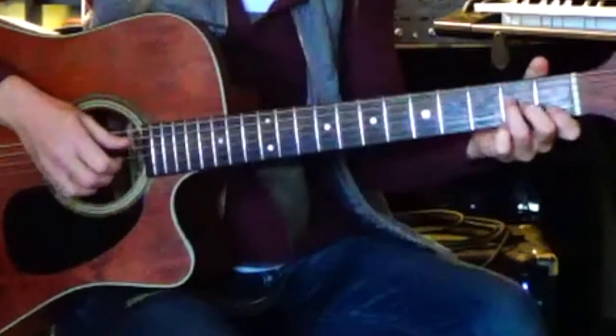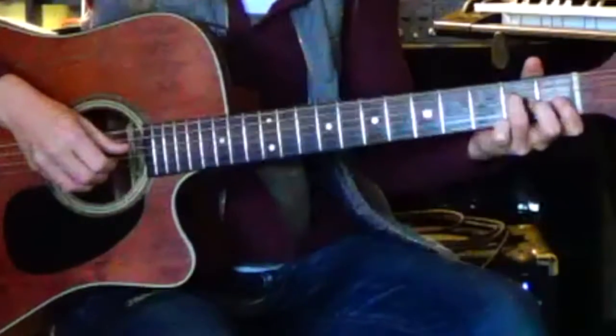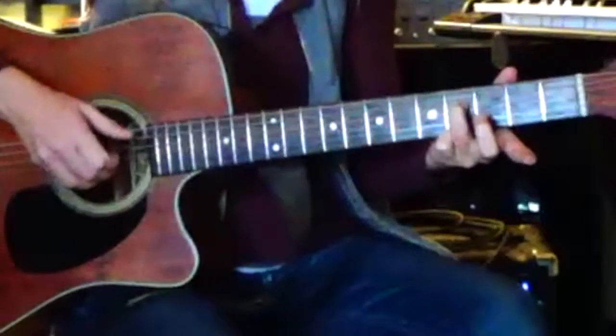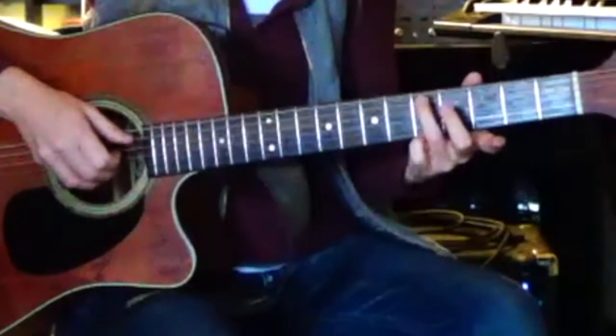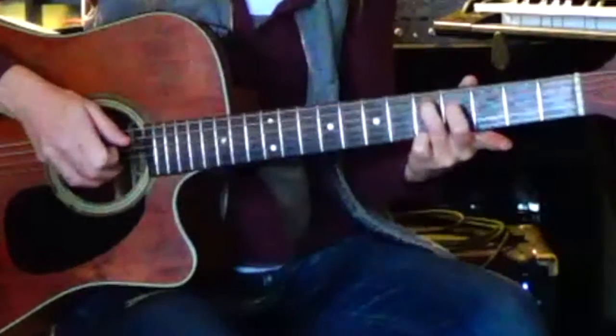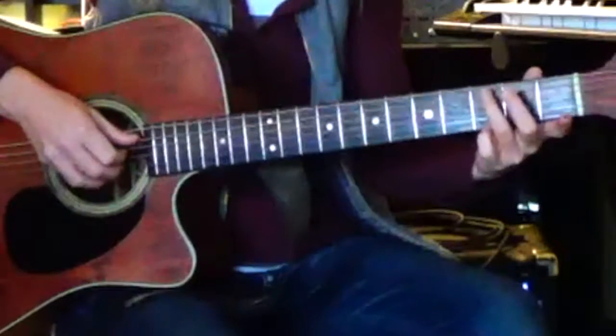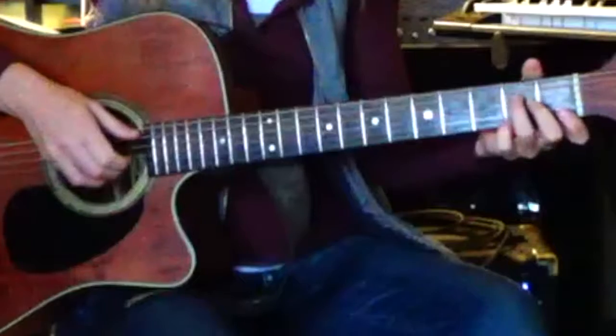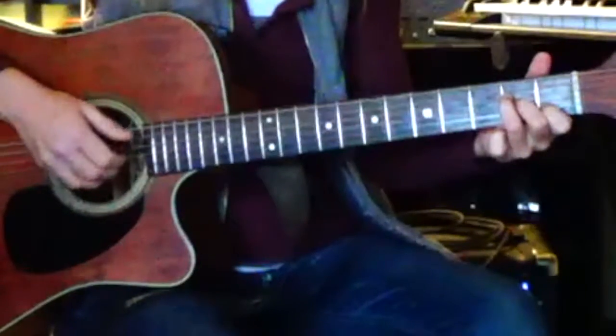Alright, so let's take that little movement there. We're going to slide up, 2nd to 4th, 4th string. Hammer on, 5th and 4th. Hammer on, 3rd and 2nd. And then back to our A minor for our last triplet.